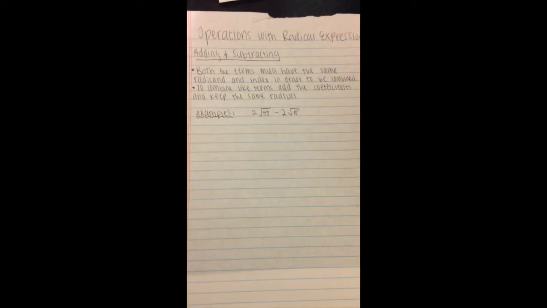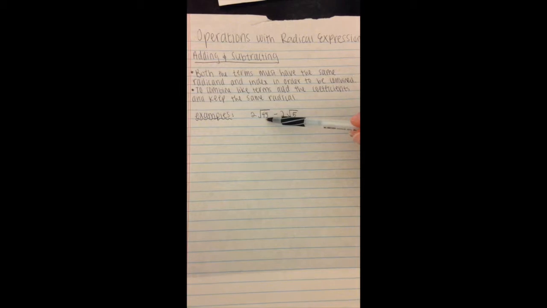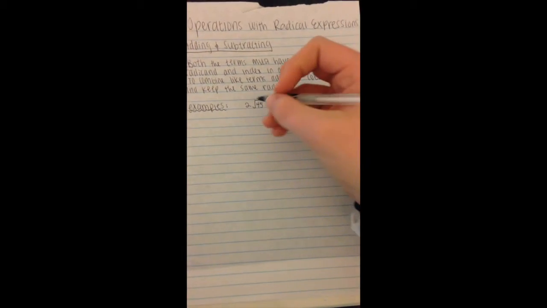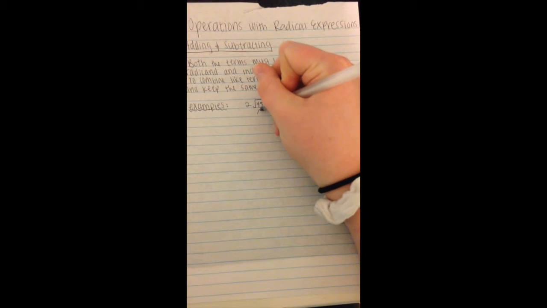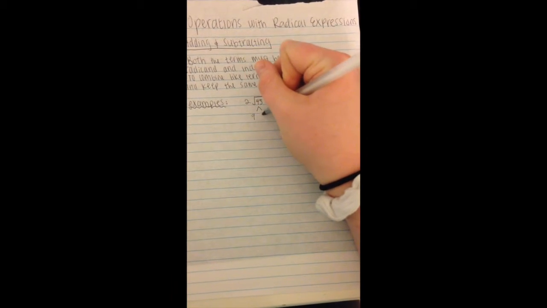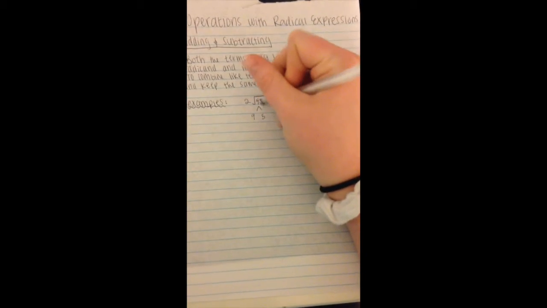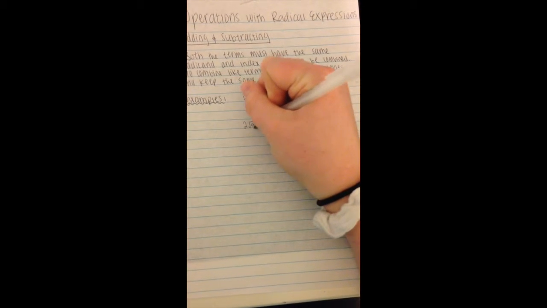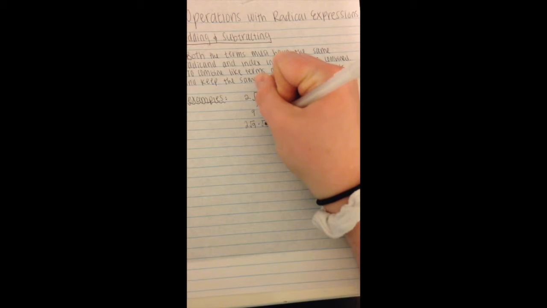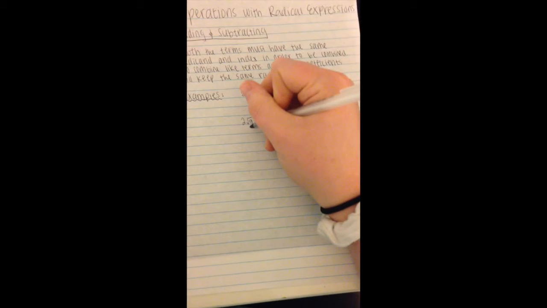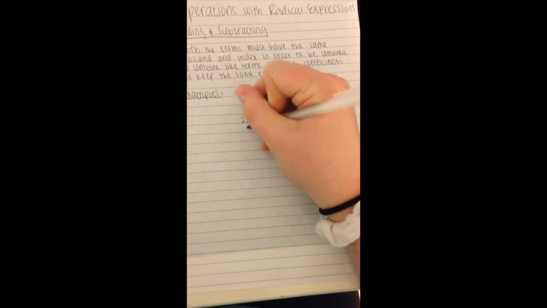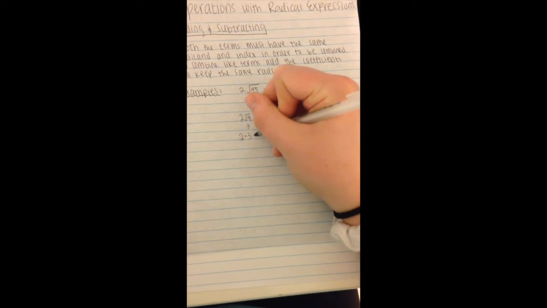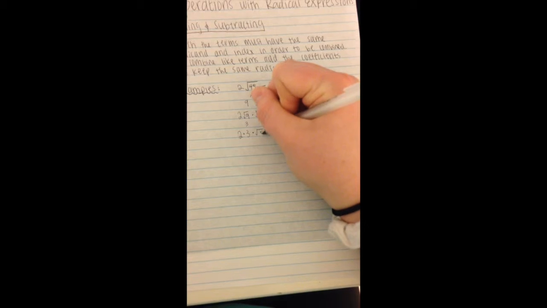So for example, 2 times the square root of 45 minus 2 times the square root of 5. You then would have to simplify the square root of 45 into 9 and 5, because 9 times 5 is equal to 45, which then becomes 2 square root 9 times square root 5. The square root of 9 is equal to 3, so that can come out of the radical, which then becomes 2 times 3 times the square root of 5.